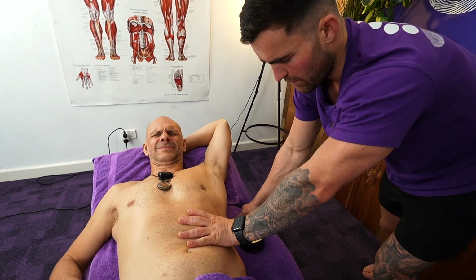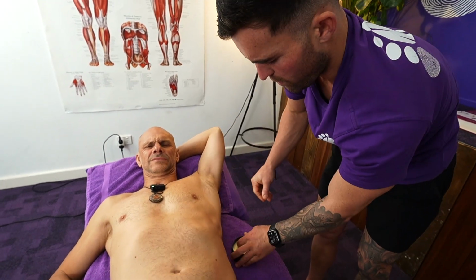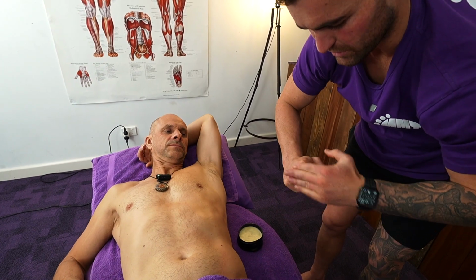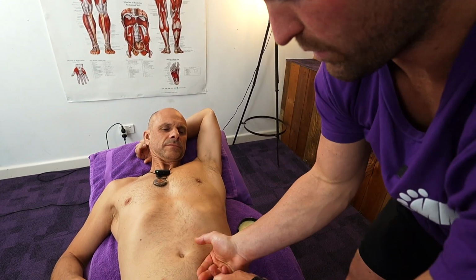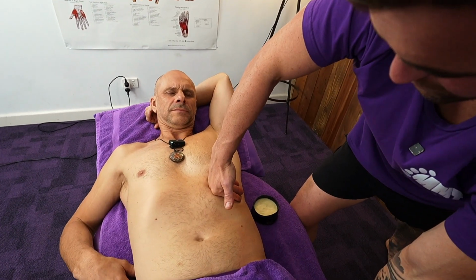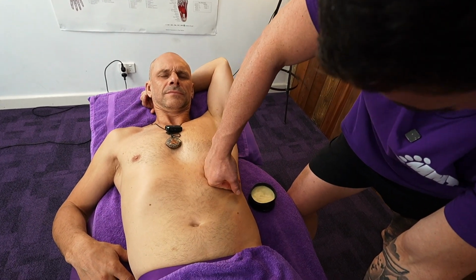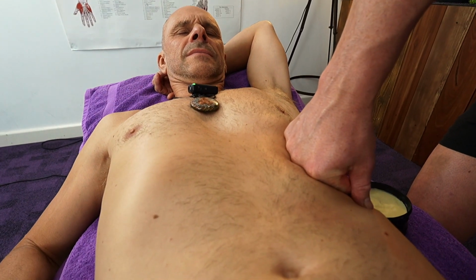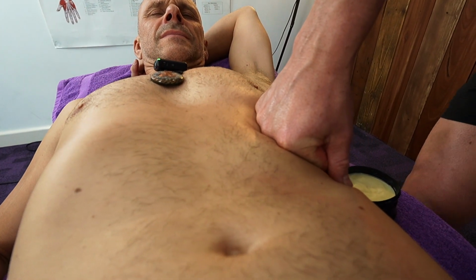So there's a thumb. We can also start to use more of my fingers, not so much the knuckles, right? Like we can use the knuckles in here, but my fingers are going to be something that almost spreads the rib cage apart and just works over the top of it.